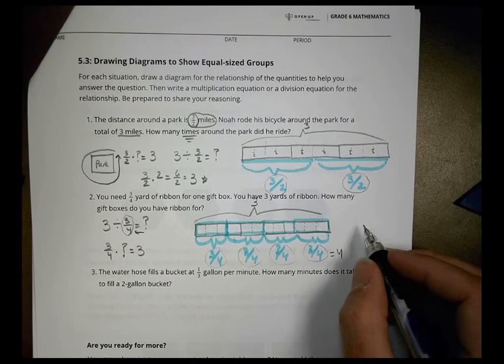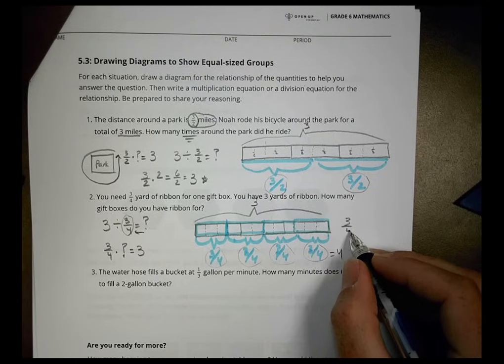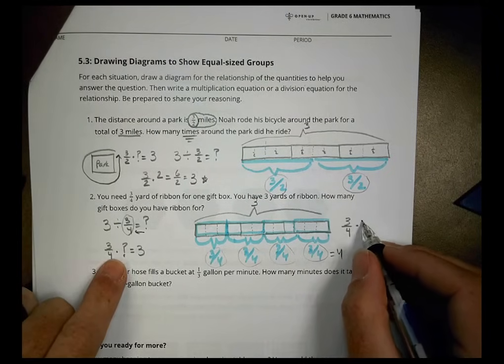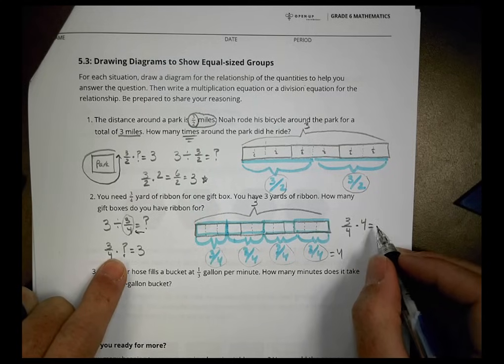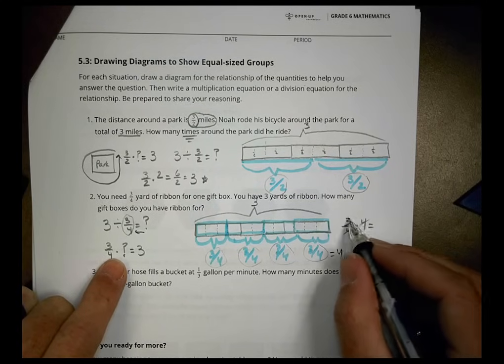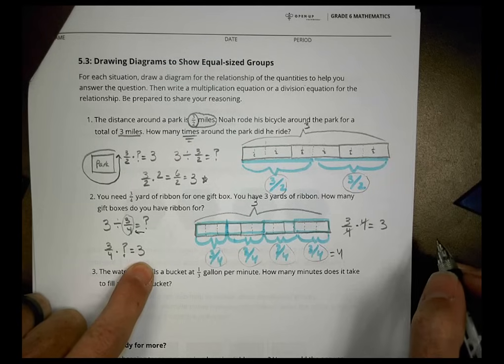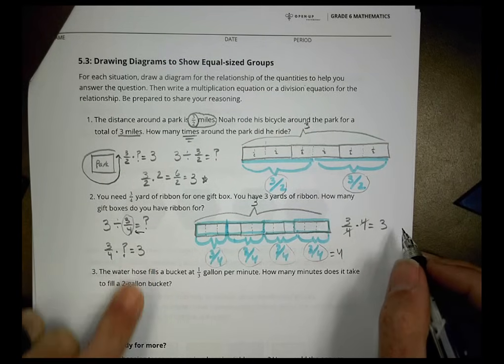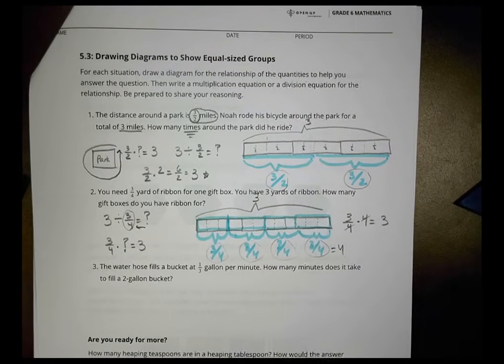Let's use our multiplication problem to check it this time again. So 3/4 times 4 of those, what does that equal? Well, the 4's cancel out and you're left with 3, and that equals how many yards we have. So that does work for that one there as well. Let's look at number 3.